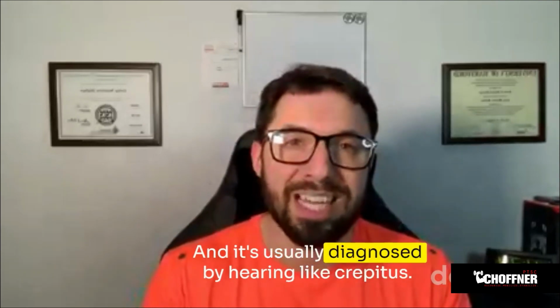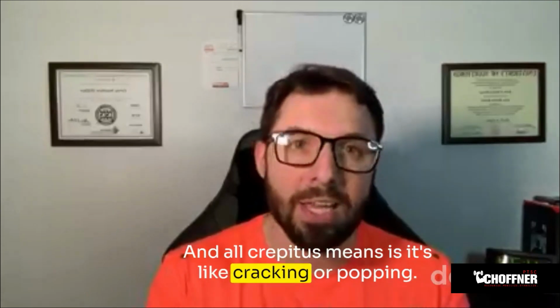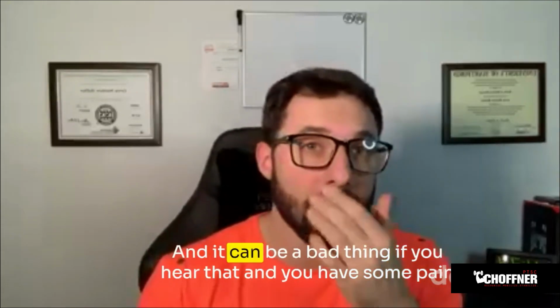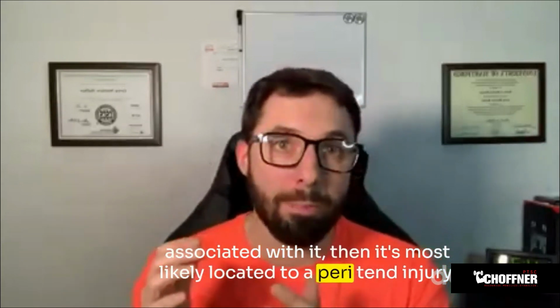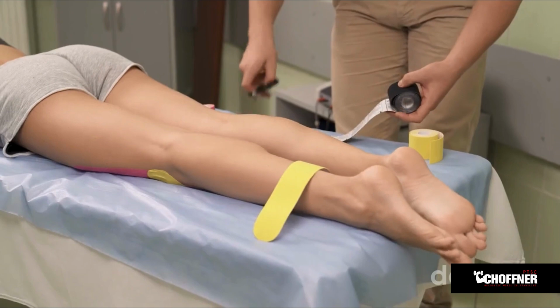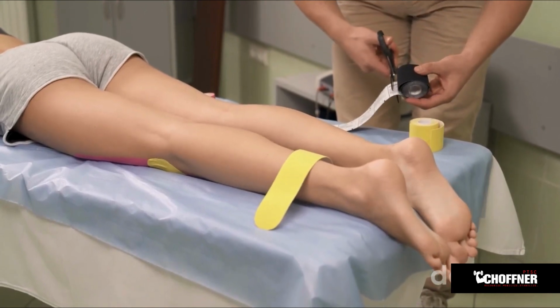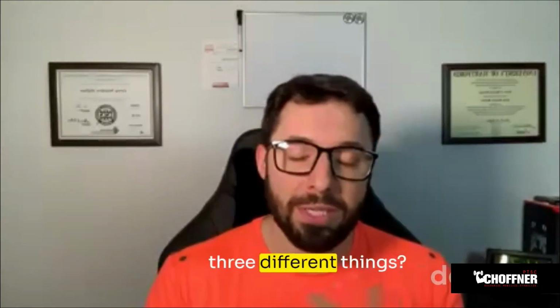And it's usually diagnosed by hearing crepitus. And all crepitus means is it's like cracking or popping. Okay, and it can be a bad thing if you hear that and you have some pain associated with it, then it's most likely a peritendon injury. And you want to get that addressed immediately and see an orthopedic physician or see a physical therapist or chiropractor for that. Okay, so why is it important to know those 3 different things?